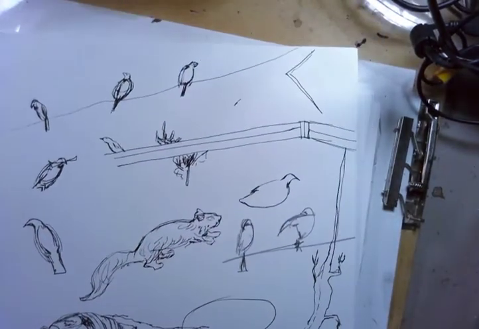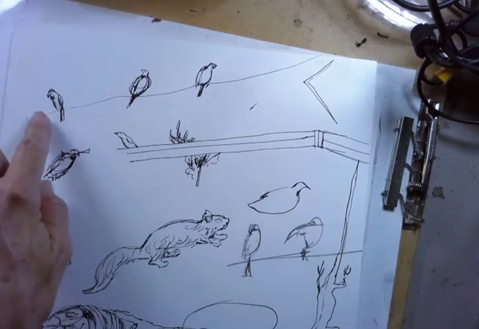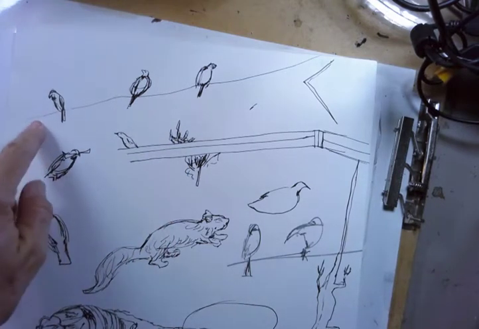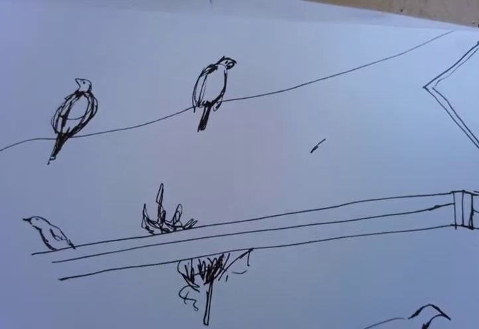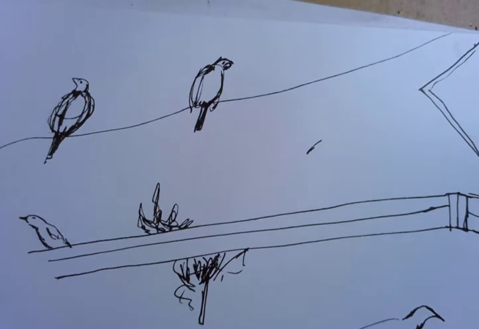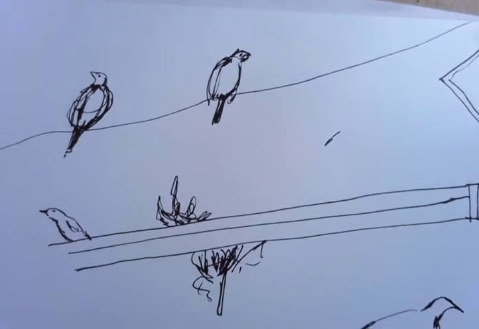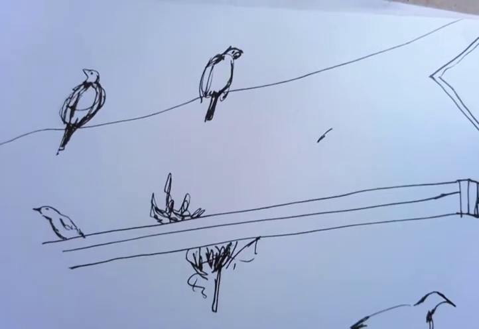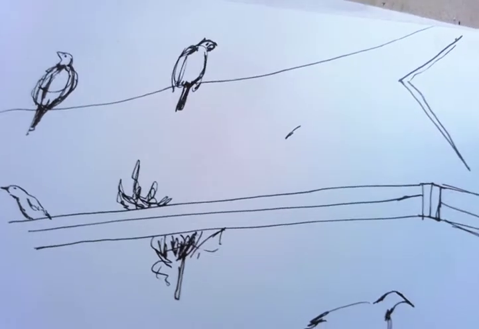So very, very basic, just trying to catch it using very quick gestural line, and you're not going to be able to do contour line when you just have a few seconds to sketch, because the animal's going to move.